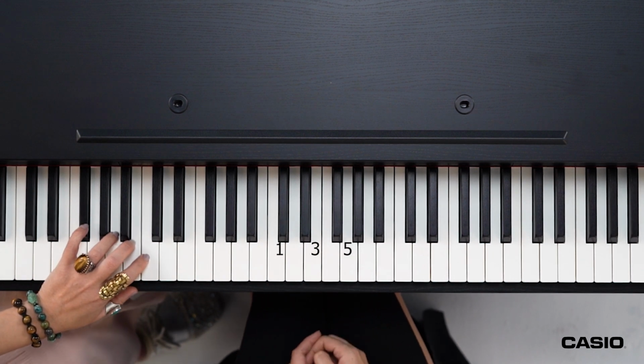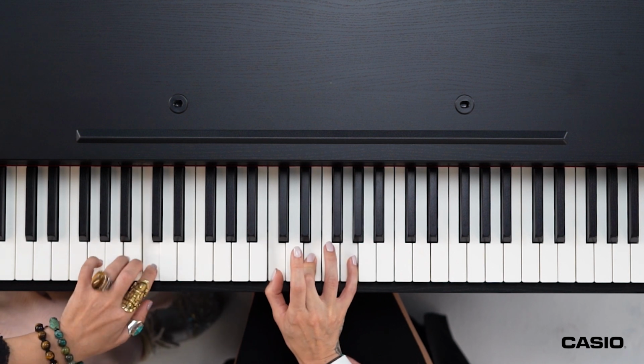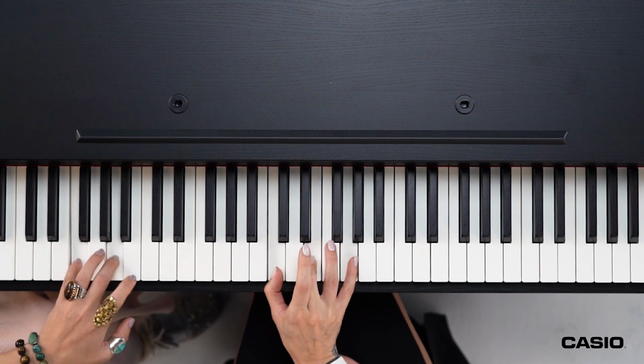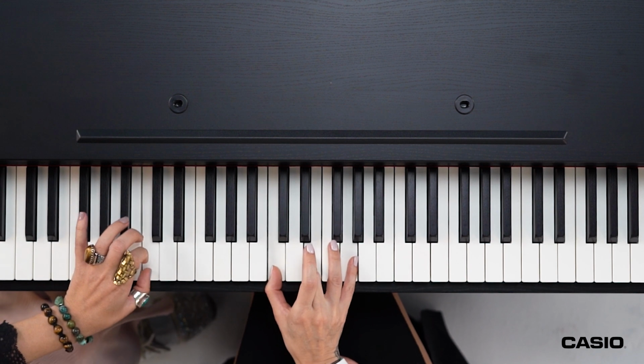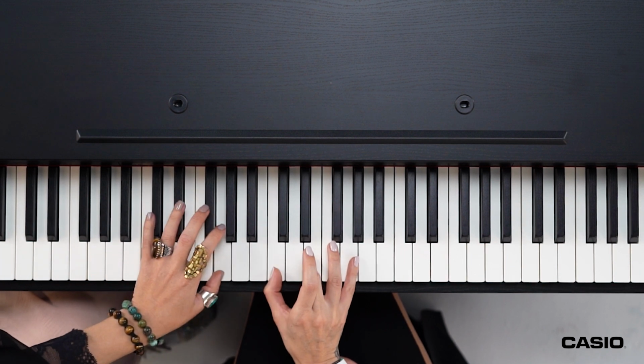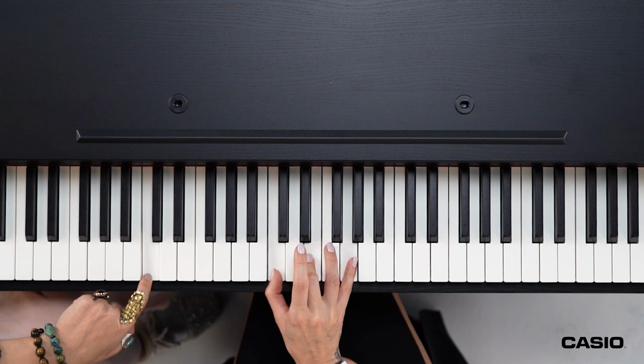Okay, now we are going to try and create a song together. I'm going to play this hand, and you're going to keep the right hand with the same chord. So I'm going to count to 4, and then we start. 1, 2, 3, 4. Yes. See how good it sounds?